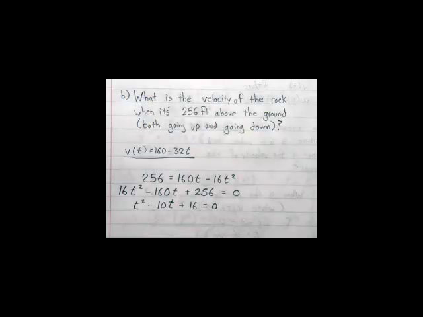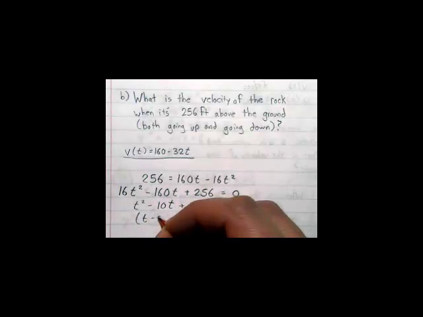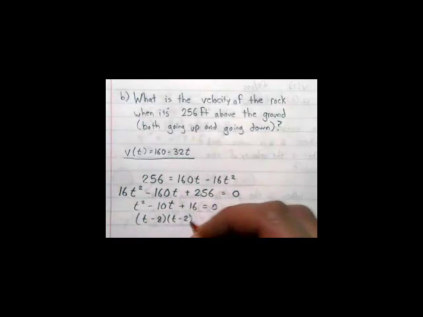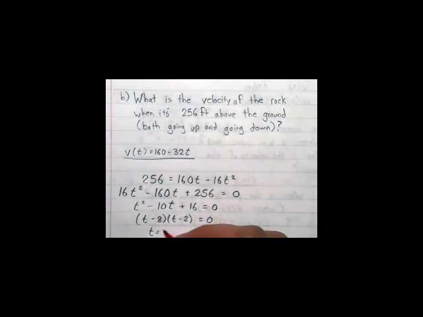All right, so can we factor that at all? Two numbers that multiply to 16 but add to negative 10? We can, right? What two numbers work? Yeah. So we got two answers, t equals 2 and t equals 8. Huh. Does that make sense why there's two answers? Because the rock goes up and the rock goes down, right? We said we want to do both. Well, there you go. There's your two times that you need. Which one do you suppose is on the way up and which one's on the way down? 2's on the way up, 8's on the way down.